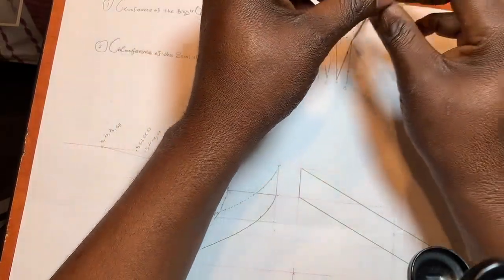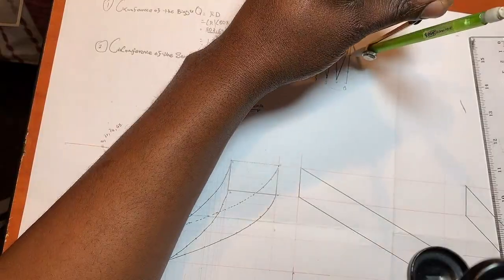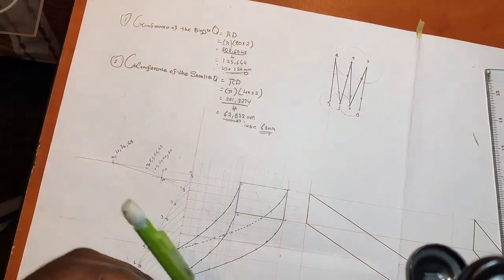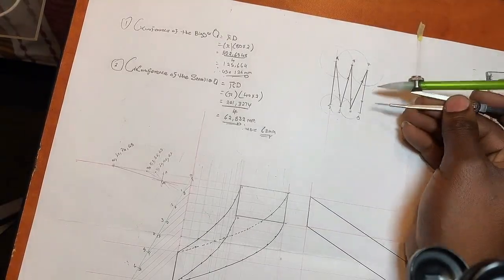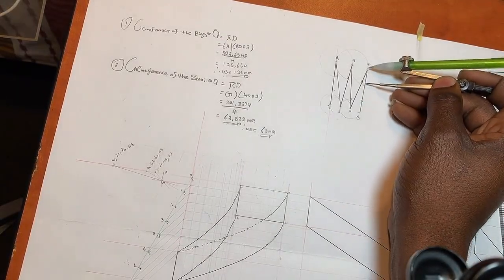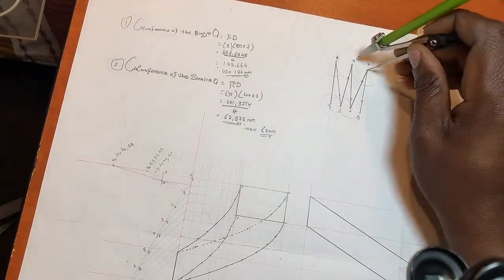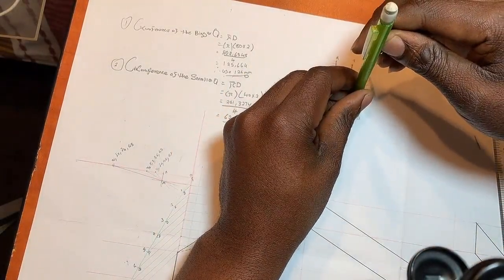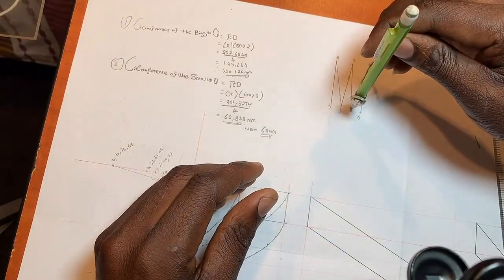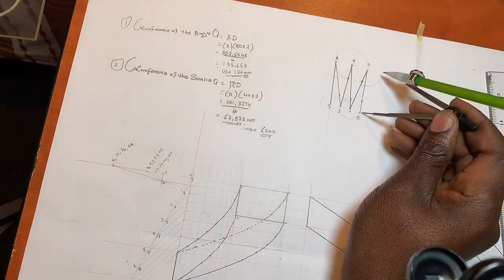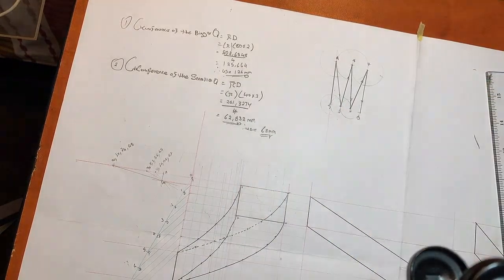So strike an arc this side. Then from there, this one should be the same as 7 to H. Then now come and visit G, strike an arc.